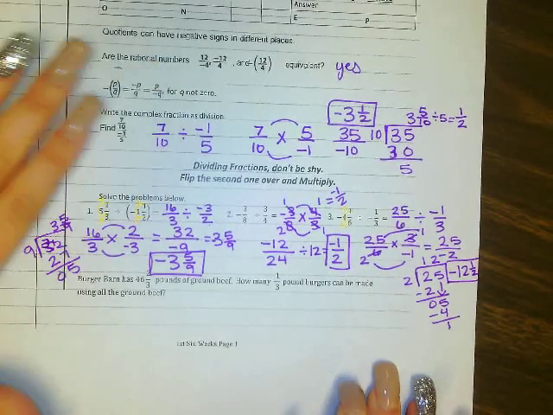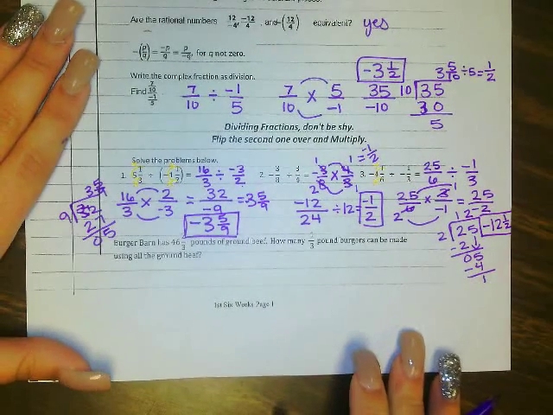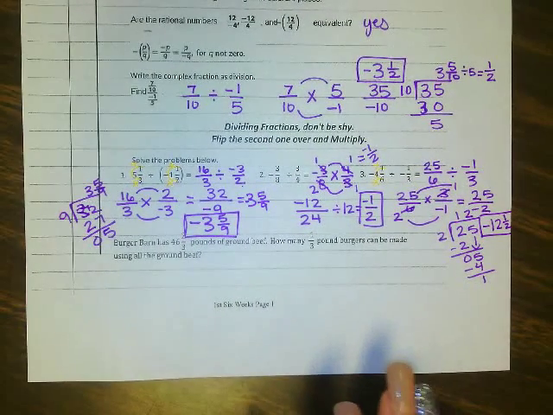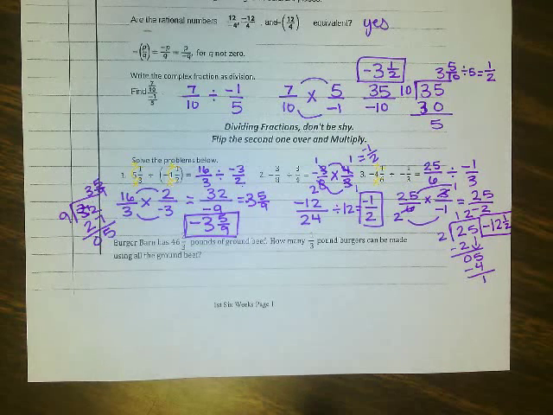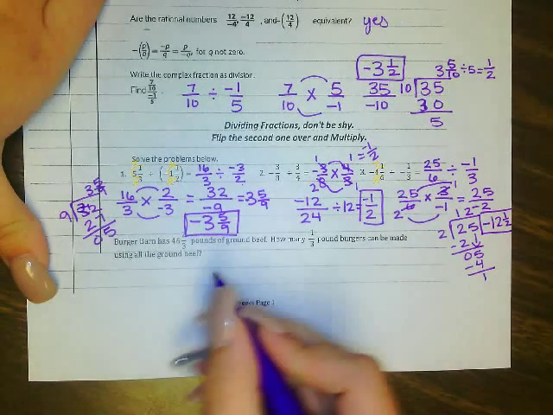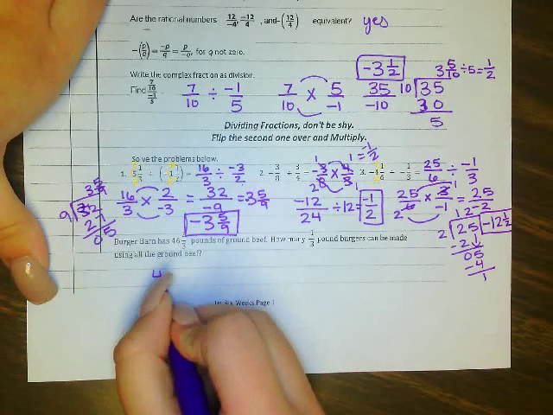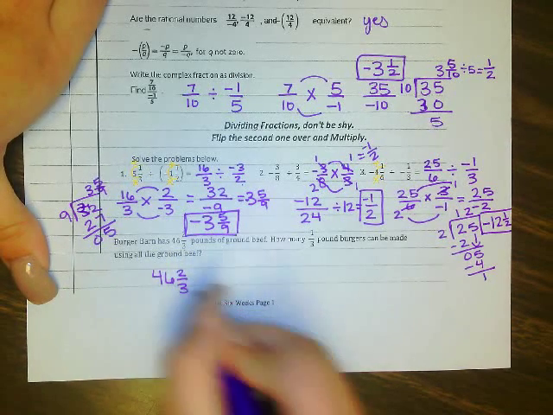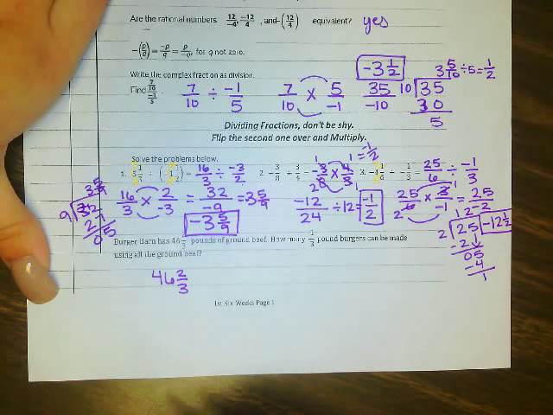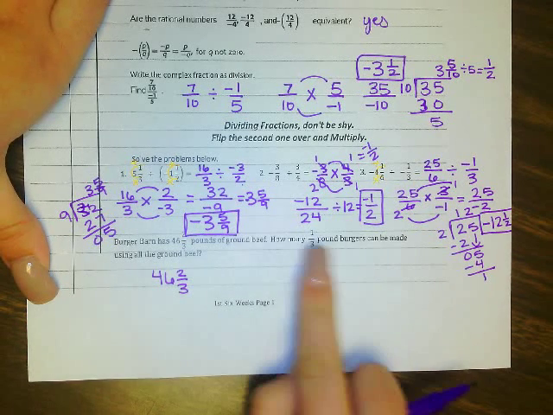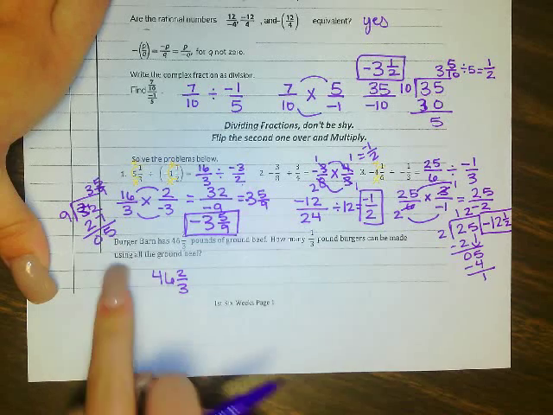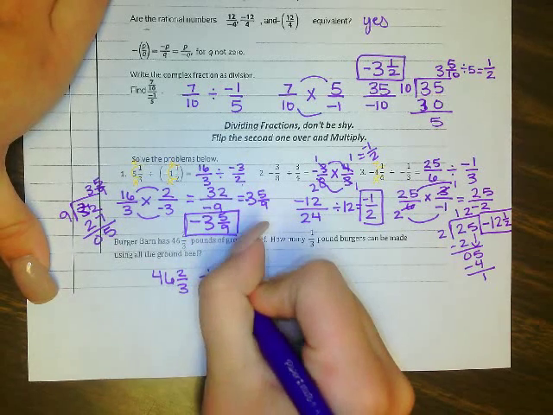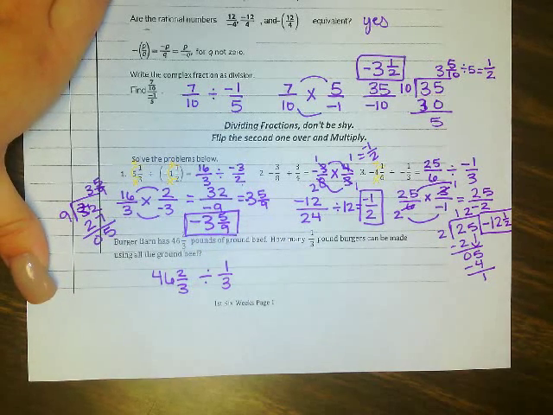Alright, this last problem. Burger Barn has 46 2/3 pounds of ground beef. How many 1/3 pound burgers can be made using all the ground beef? Okay, so now we're dividing with this one too. 46 2/3. That's the total amount of ground beef they have. And they want to make 1/3 pound burgers, and they want to know how many they can make. So we're going to divide it by 1/3.